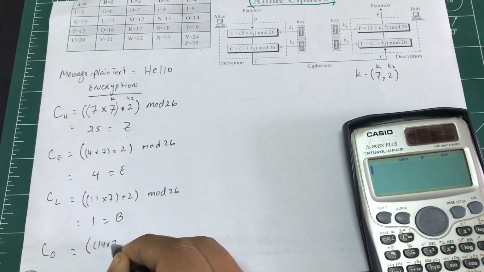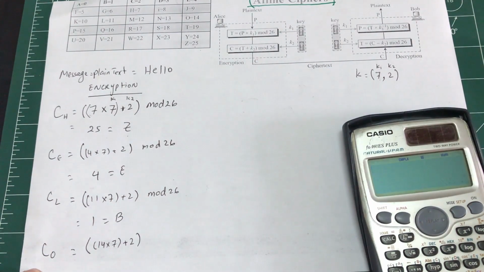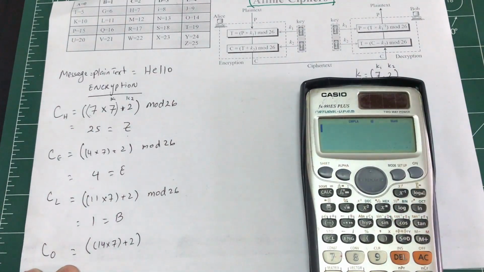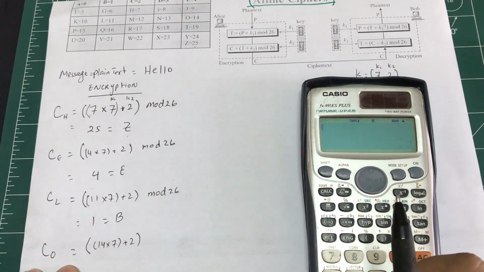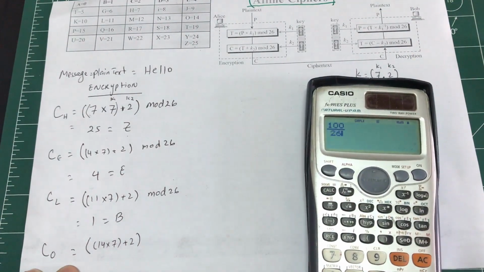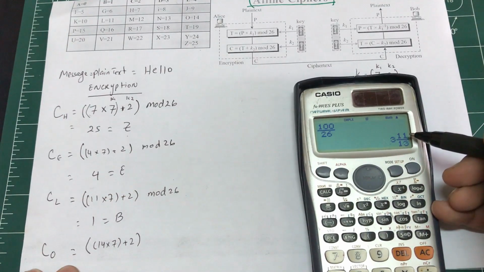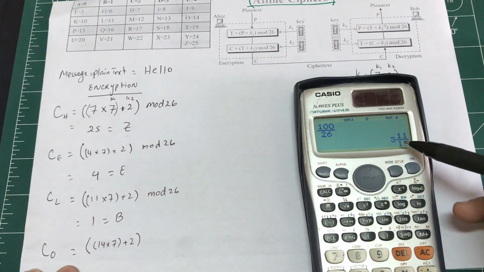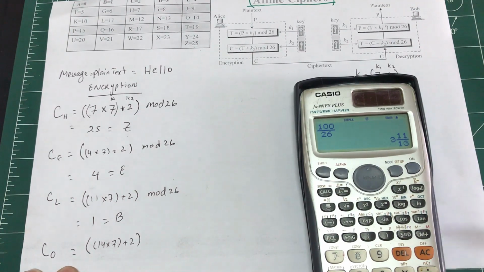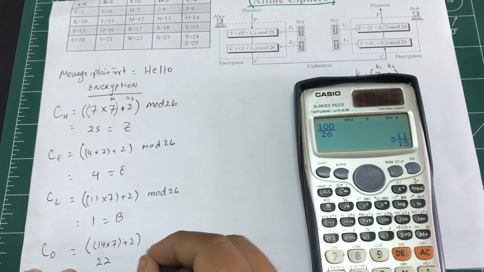So 14 times 7 plus 2. 14 times 7 is 98, plus 2 is 100. 100 divided by 26, shift SD, gives 22. The denominator should be 26, but it's actually half of that, which means my quotient is going to be double. So 22 corresponds to W in our code book.